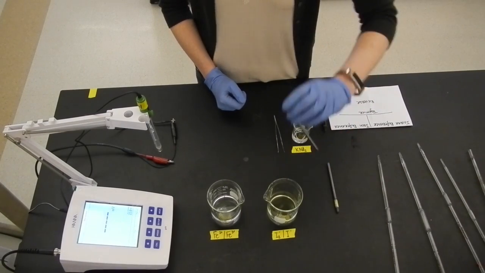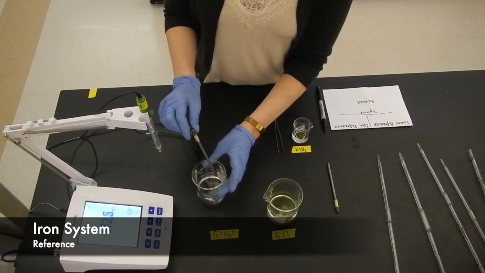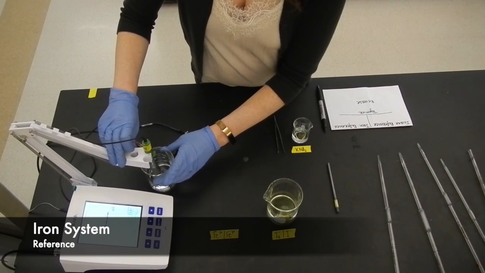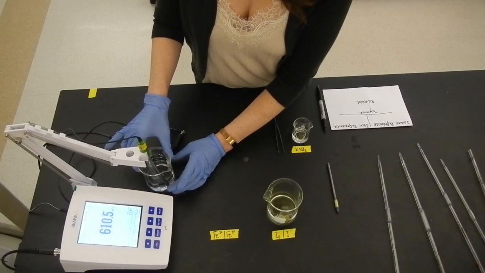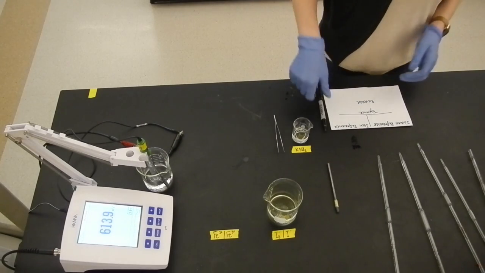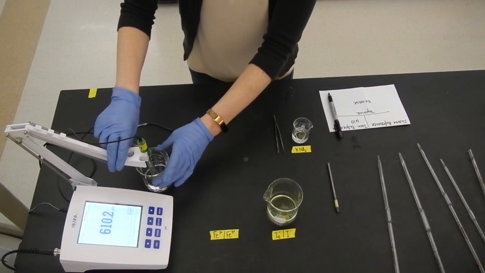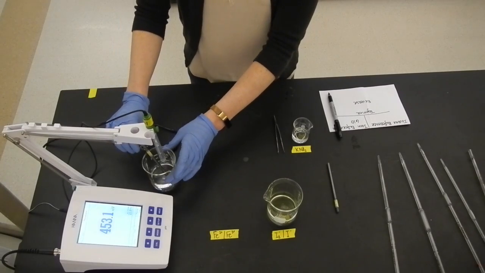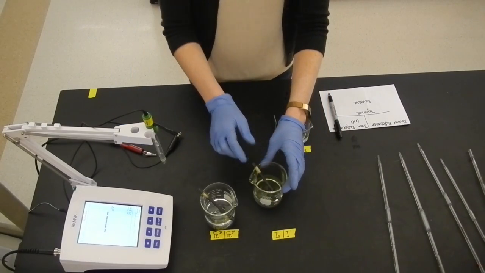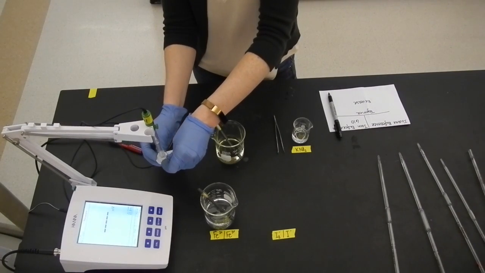Here we have two reaction beakers, one for the iron system and one for the iodine. With the graphite rod, once again, record the millivolt reading for the iron half reaction against the reference electrode. With a second graphite rod, record the millivolt reading for the iodine half reaction against the reference electrode.